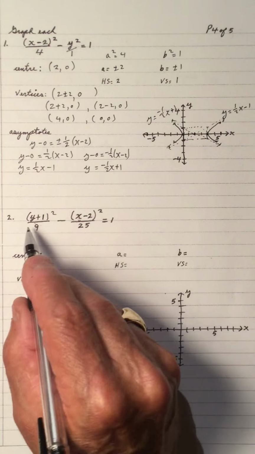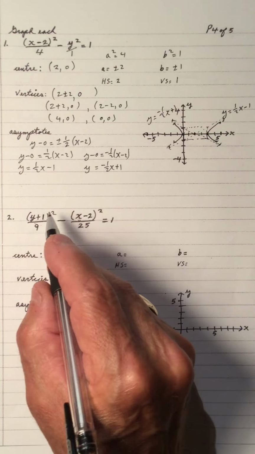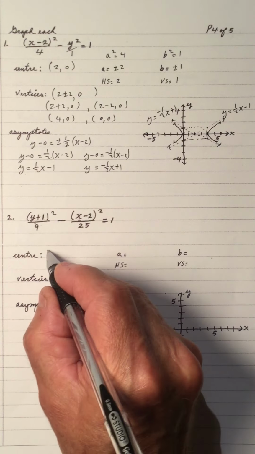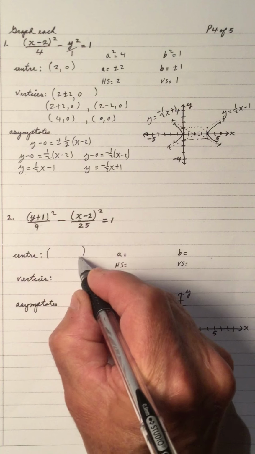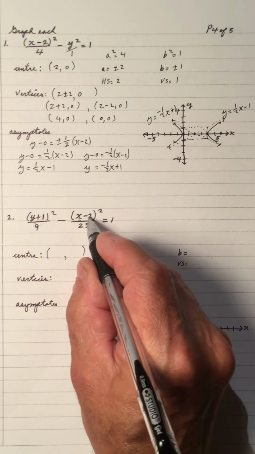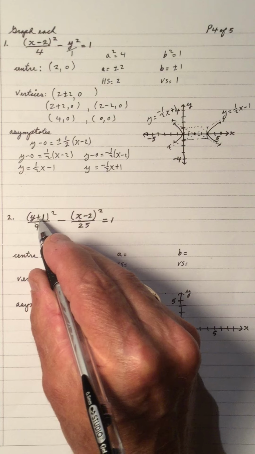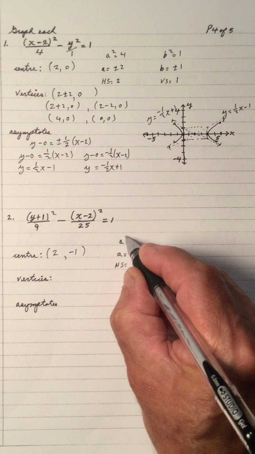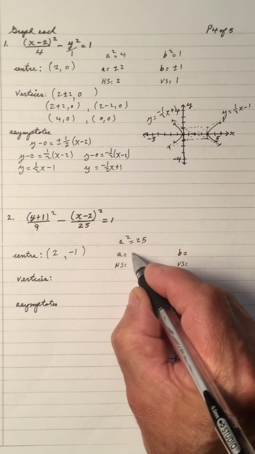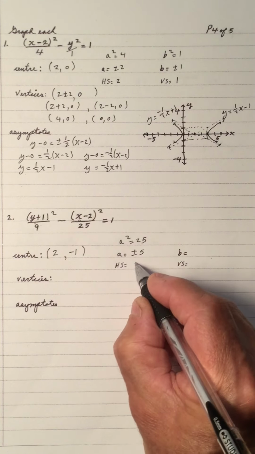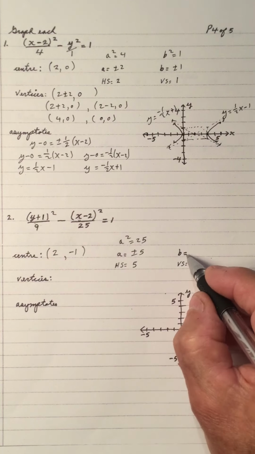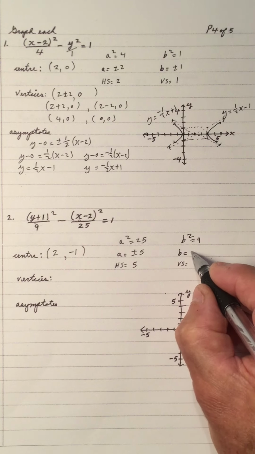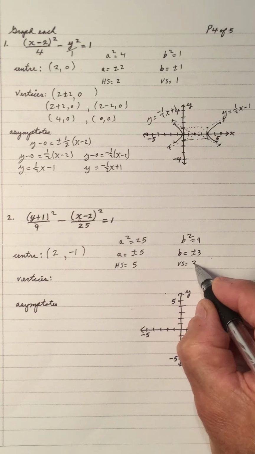This time we have, again, the transformational form. And notice that the y is positive and the x is negative. So this means we have a center. X is negative 2, so that's a 2. Y is plus 1, so that's a minus 1. And the a is with the x, so a squared is 25. So a is plus minus 5, so the horizontal stretch is 5. And the b is with the y, so b squared is 9. So b is plus minus 3, so the vertical stretch is 3.